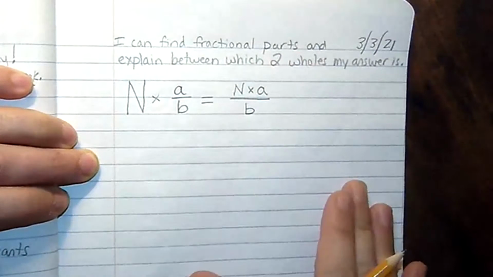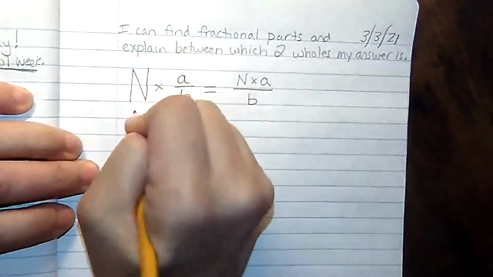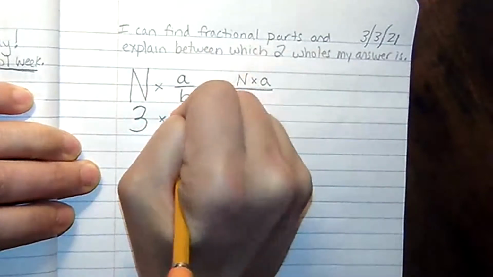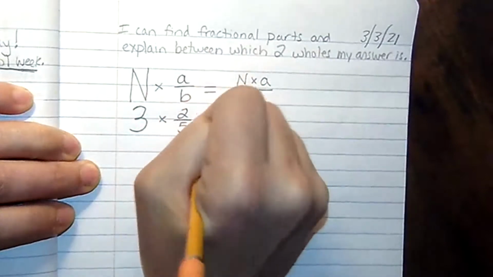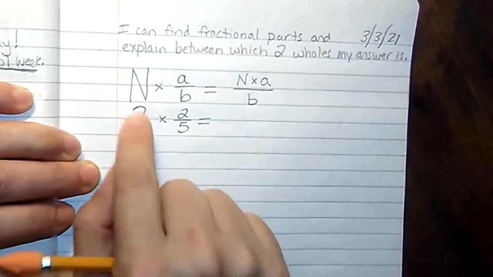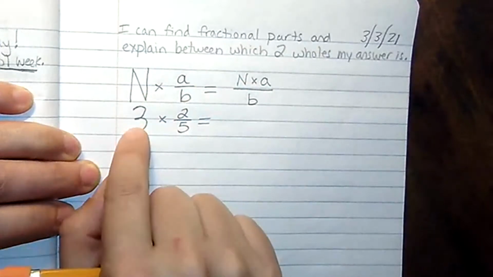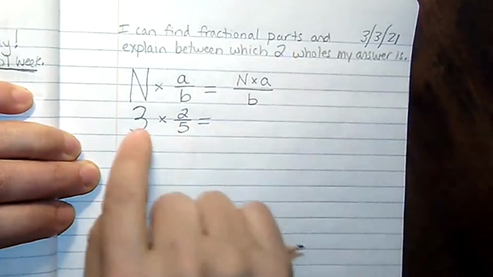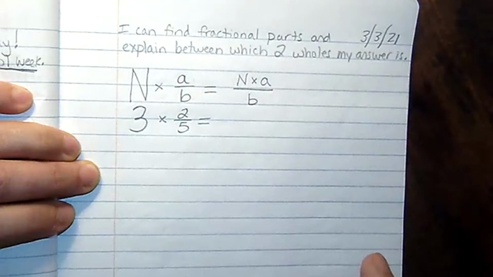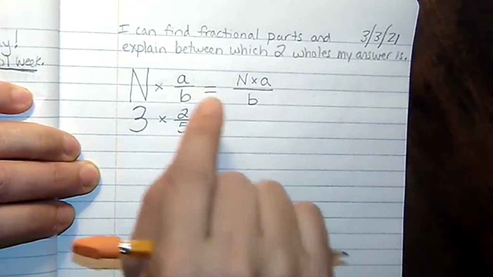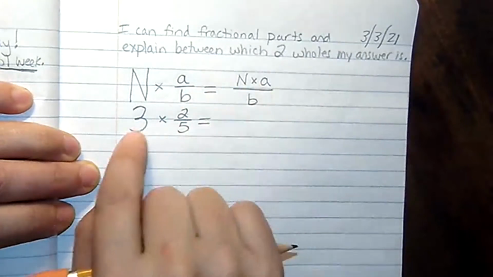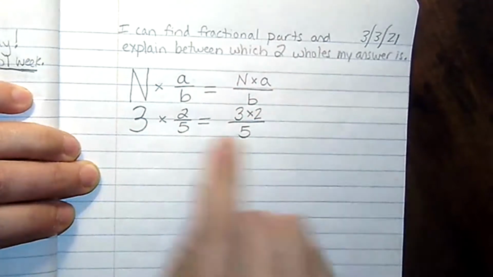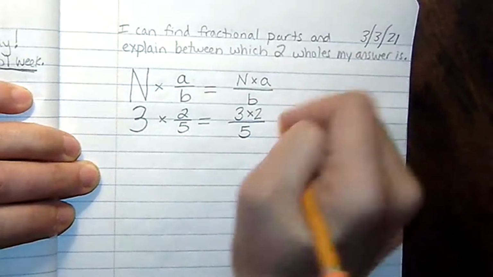Let's turn that into numbers to make sure we understand what that means. This means if I had a number like 3 times 2/5, my 3 is my n, it's my big number, my whole number. 2/5 is my fraction. And so to solve this problem, I could do my repeated addition, I could do a number line, I could do all of those ways, or I could just take my big number times my numerator. I could do 3 times 2, and that would still be over 5, because the denominator stays the same.